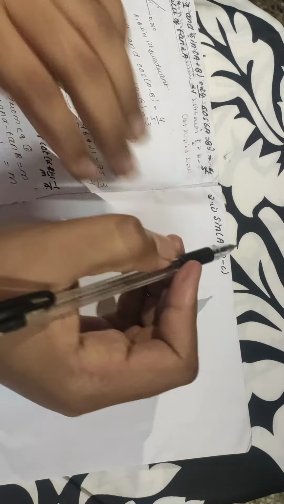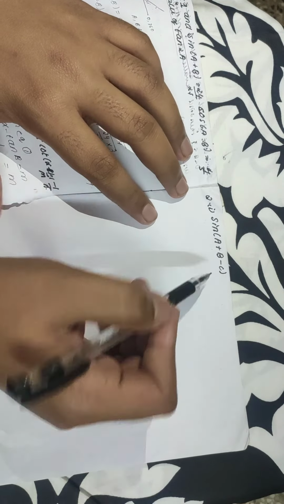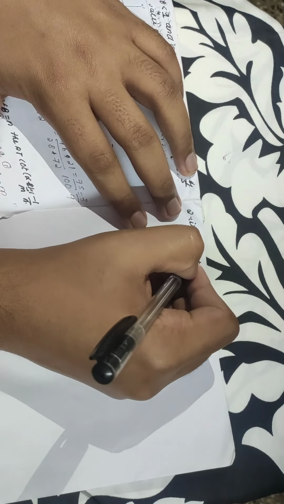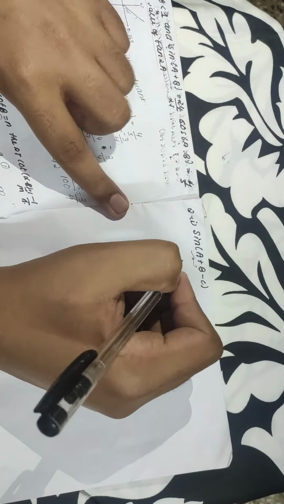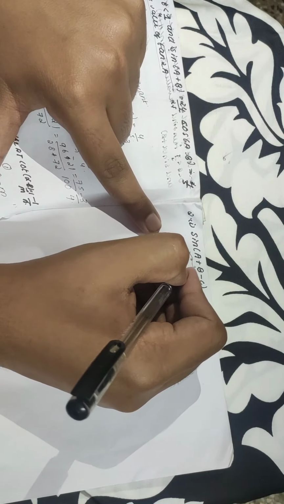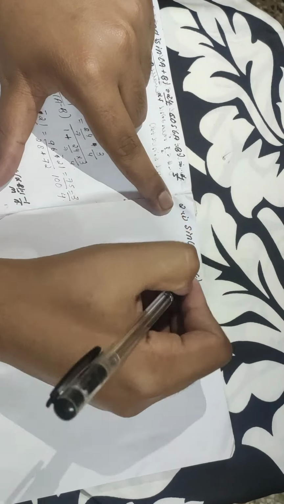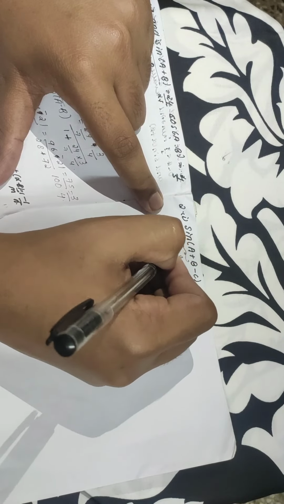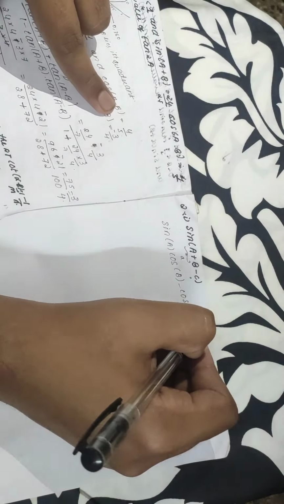I hope you have understood the previous sum. So let's go to the next sum, which is given that sine of a. We have to find the value of sine of a plus b minus c. So consider a plus b as one term, small a, and minus c as c. This is in the form of sine of a minus b, which means sine a cos b minus cos a sin b.